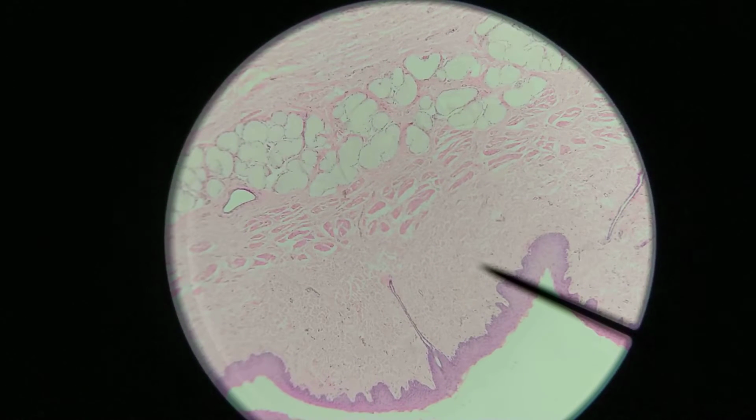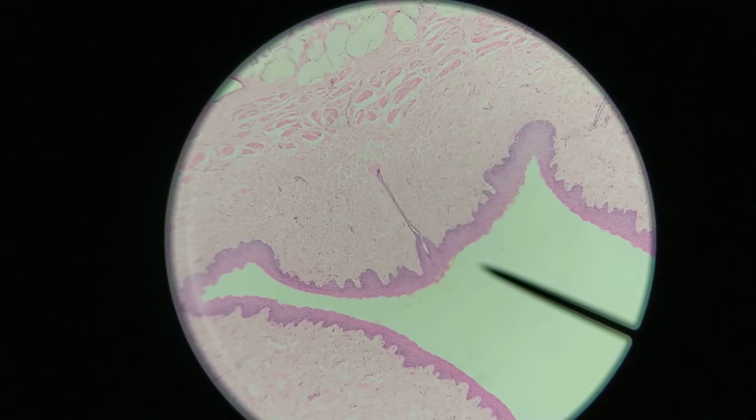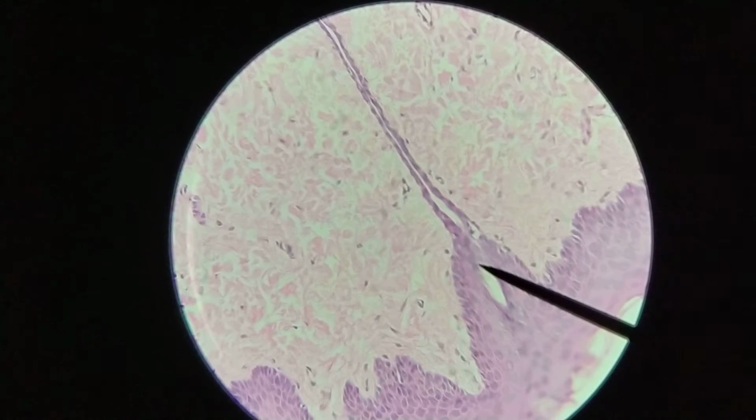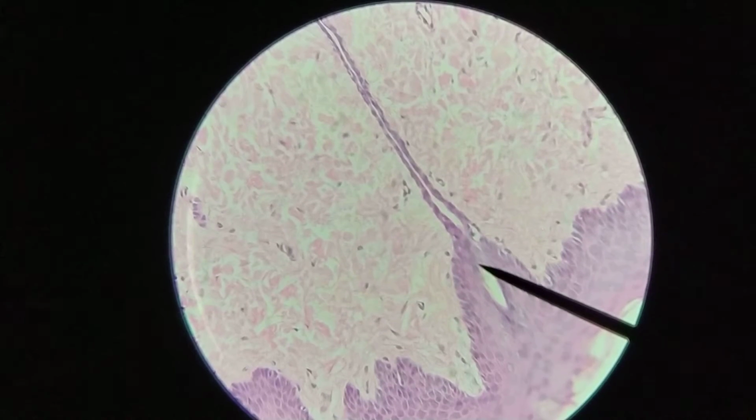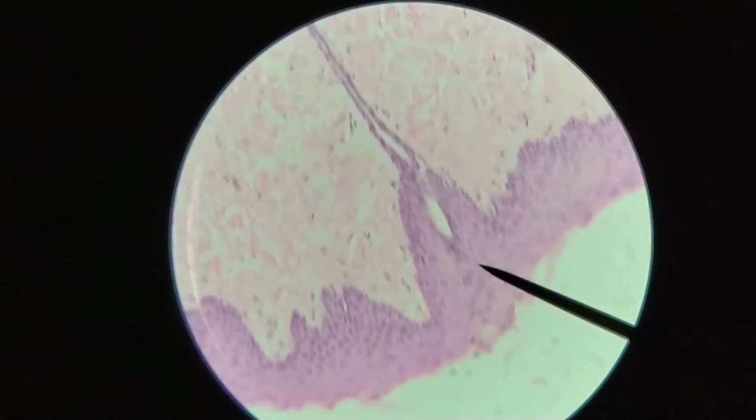Okay, so let's take a look at this in a little bit more detail now, at a higher magnification. Let's start with the epithelium. This is 100x, and we're going to move to 400x magnification. Again, what you're seeing here is the duct leading from one of the submucosal glands up to the surface.